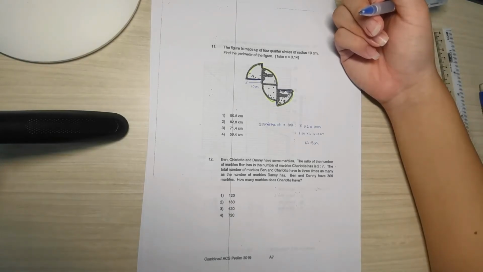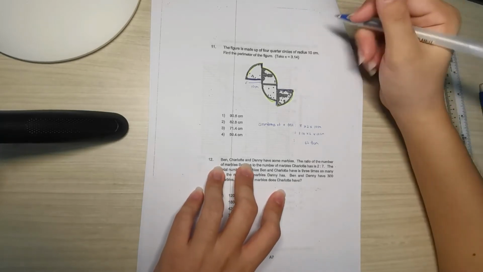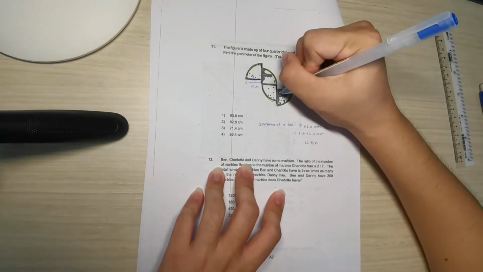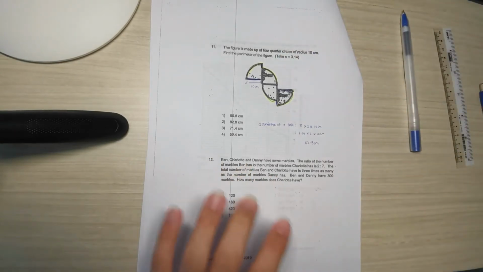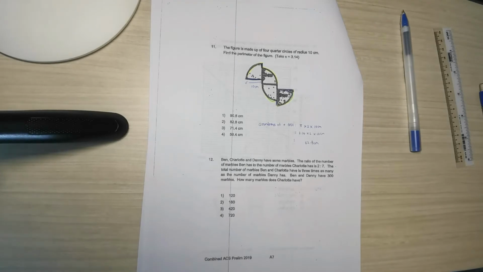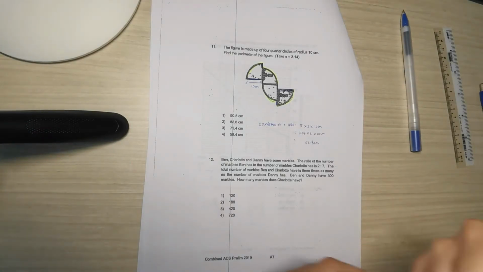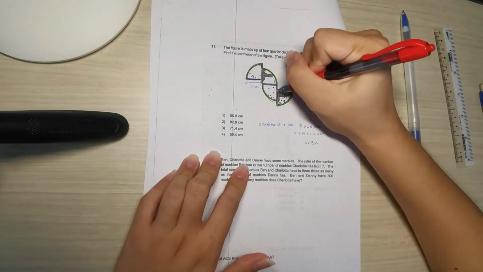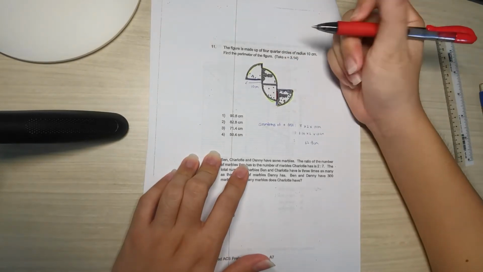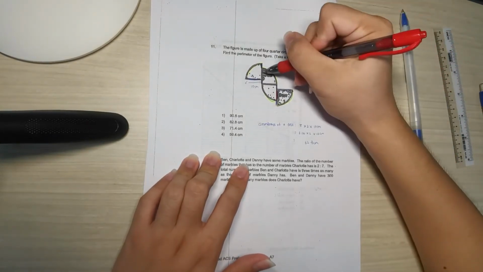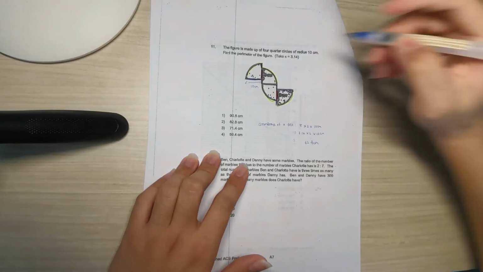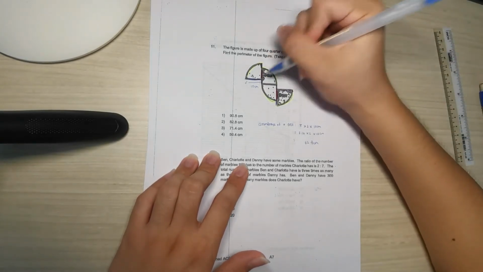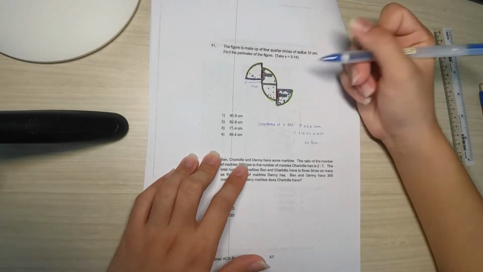Yeah, so okay, I know it's not clear, but actually here it says 8 cm. So let me use a red pen to show you. The one that I'm going to shade in red is actually 8 cm, and I think this part is also 8 cm. So what this means is that actually these two parts are 2 cm, and these two parts are 2 cm as well.